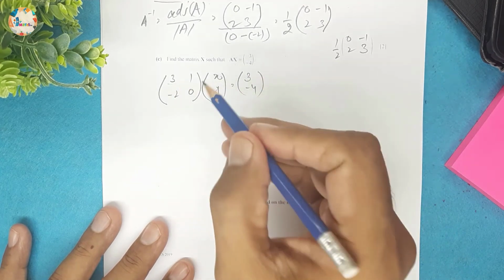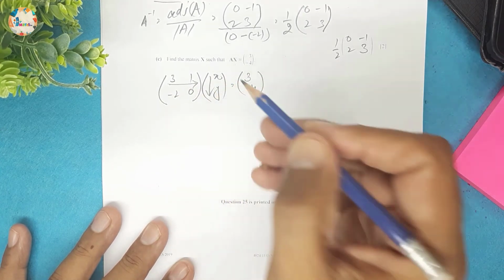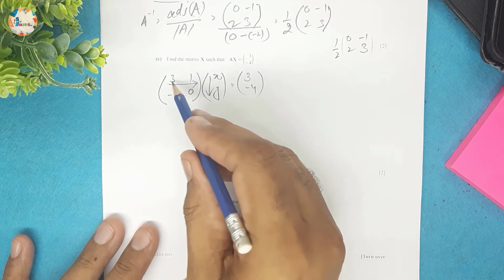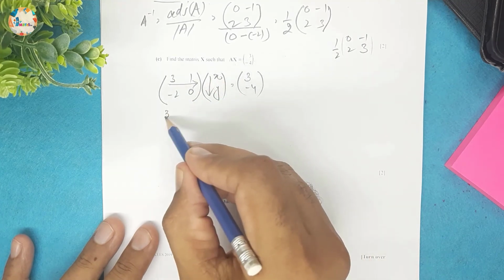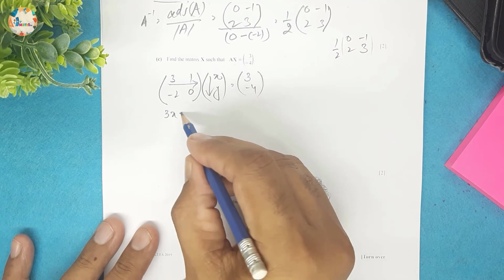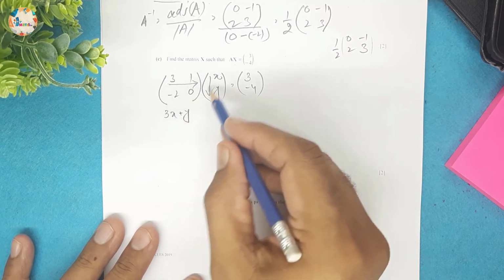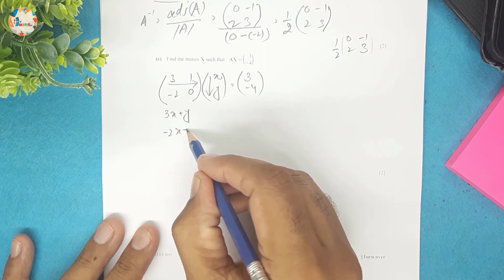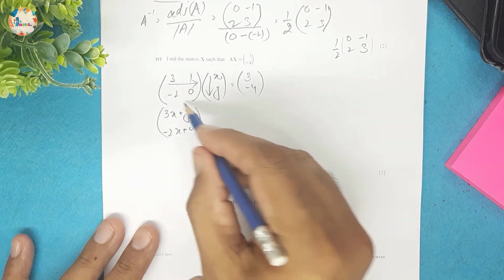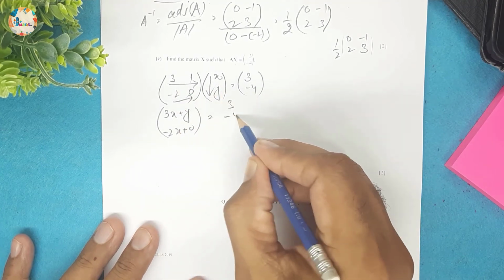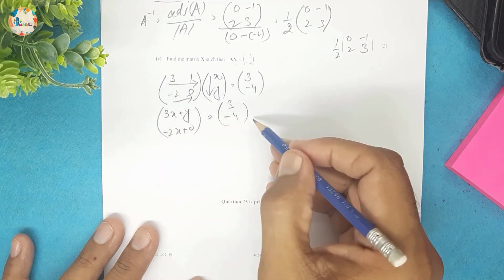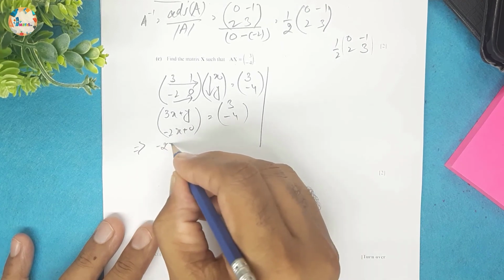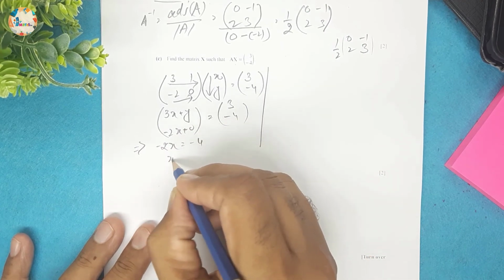Now this multiplied by this will be what? This row, this column. So we can write this one as 3 into X will be 3X plus Y, and this into this will be minus 2X and 0, so plus 0. After multiplication this is equal to 3 and minus 4. So 2X is equal to minus 4. This implies minus 2X is equal to minus 4. So X is equal to 2.